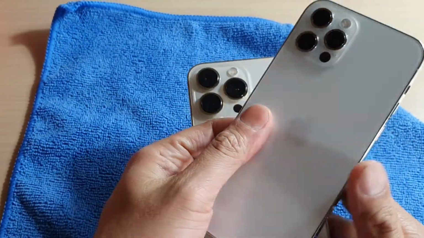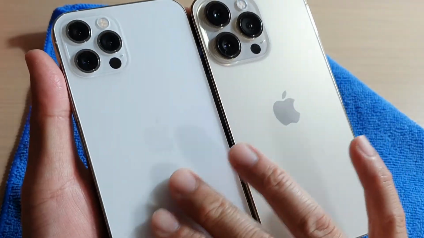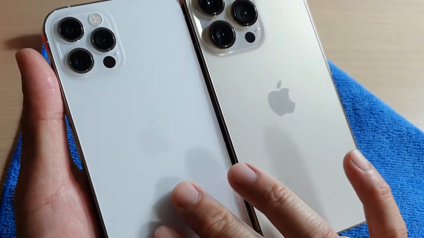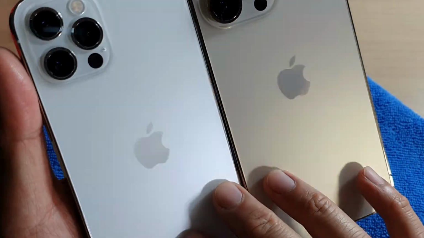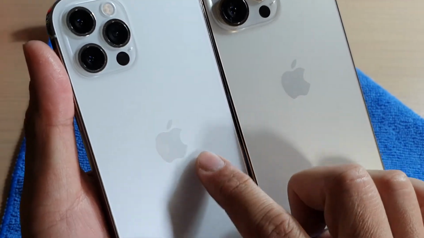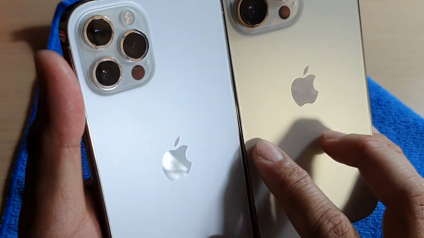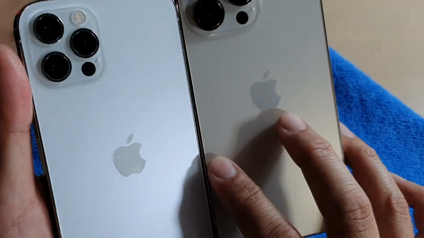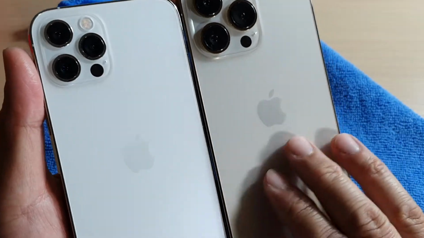And with the finish, if we look at this here, it is a matte finish. They are both matte on the back glass. So this glass here is not glossy. The Apple logo is glossy, but the back glass finish is matte, not gloss.